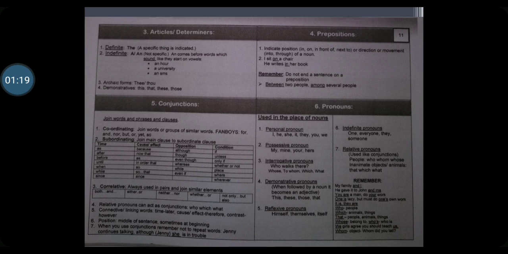Now, pronouns are used in the place of a noun. So for example, he, she, they, them. So you get different kinds of pronouns that we're just quickly going to look at. Personal pronouns, possessive pronouns, interrogative pronouns, demonstrative pronouns, reflexive pronouns, indefinite pronouns, relative pronouns.